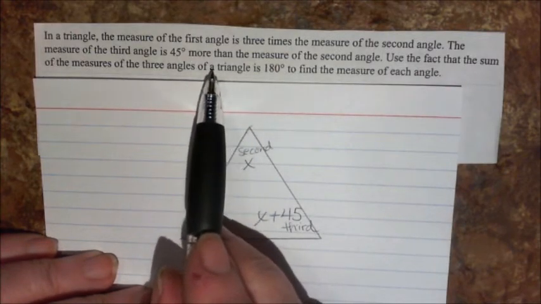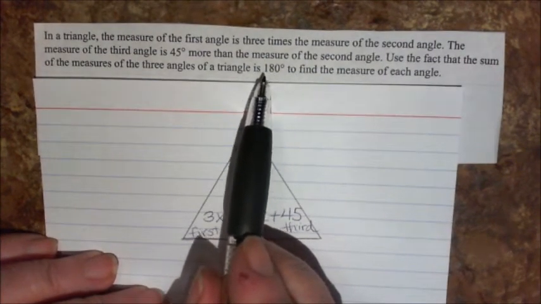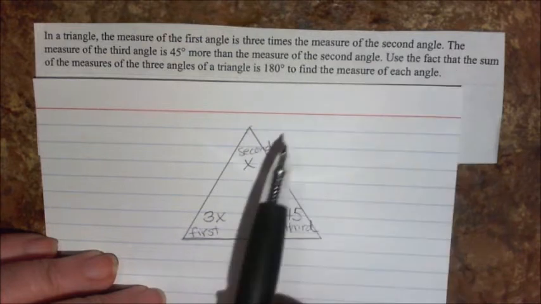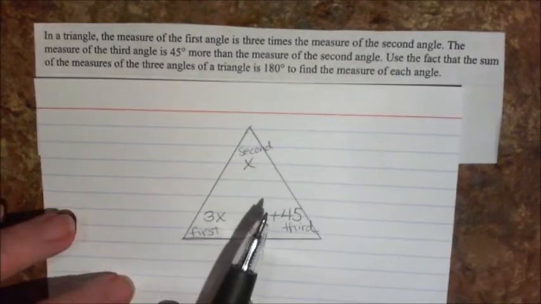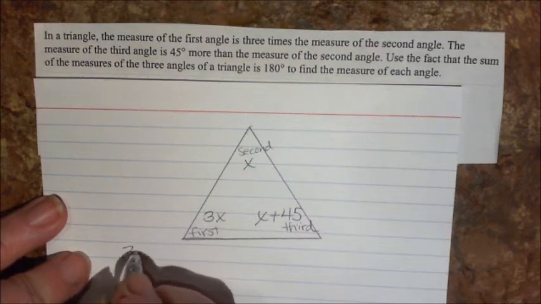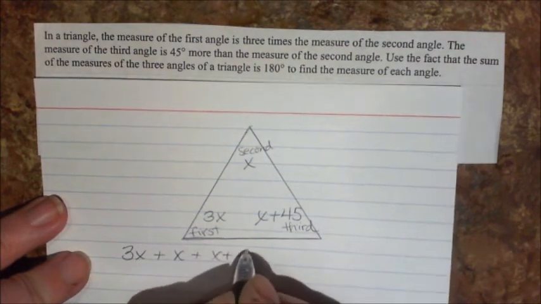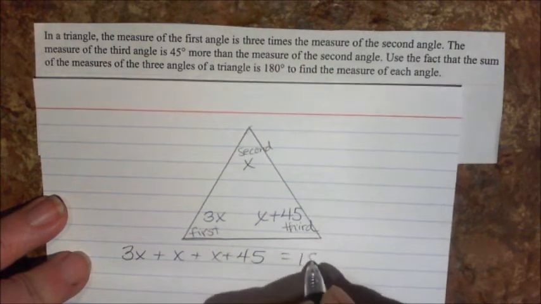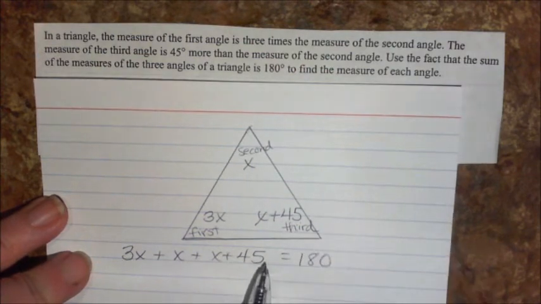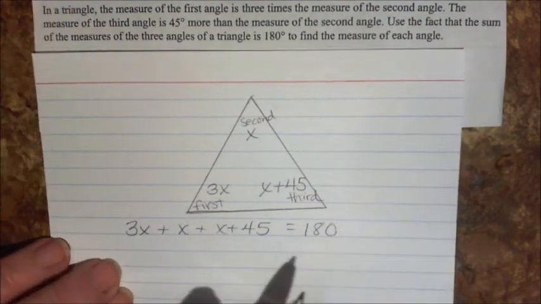Third hint here is that the three angles of a triangle equal 180 degrees, the sum. So we know to add these three together to equal 180. So 3x plus x plus x plus 45 is equal to 180 degrees. Remember, these stand for degrees. Okay. Now let's work to solve this equation.